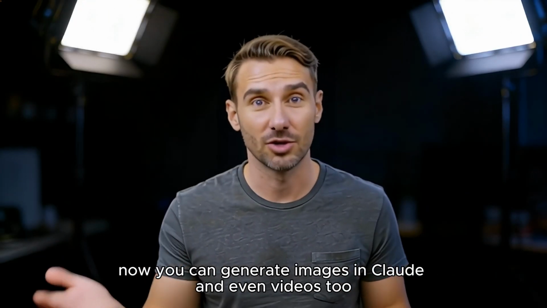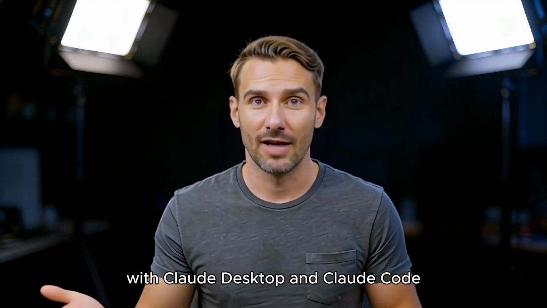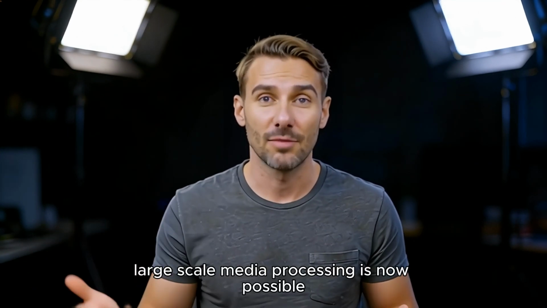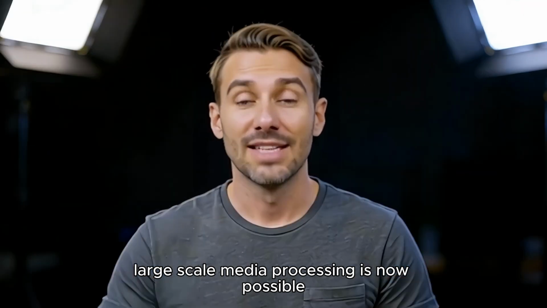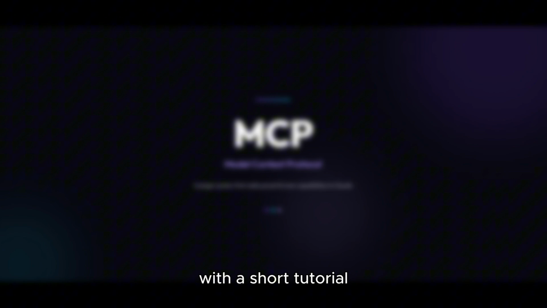Now you can generate images in Claude and even videos. With Claude Desktop and Claude Code, large-scale media processing is now possible. Today, I'll walk you through how it works with a short tutorial.